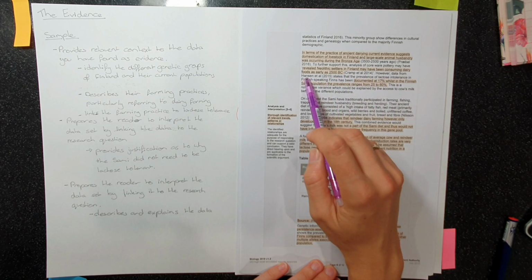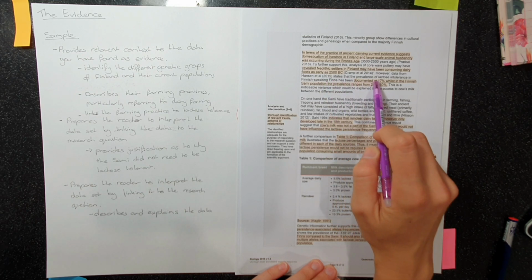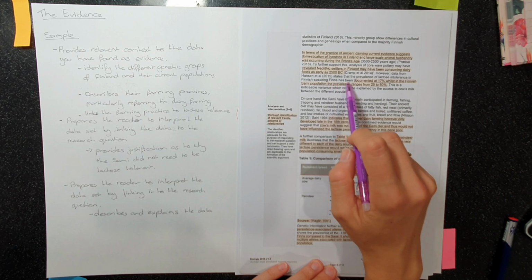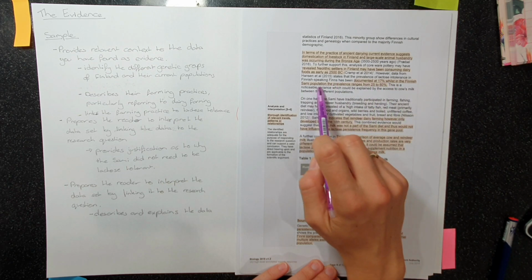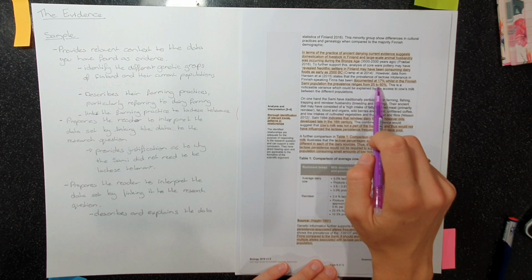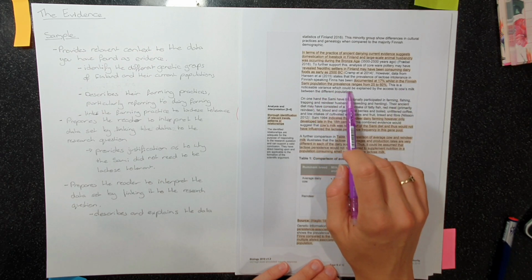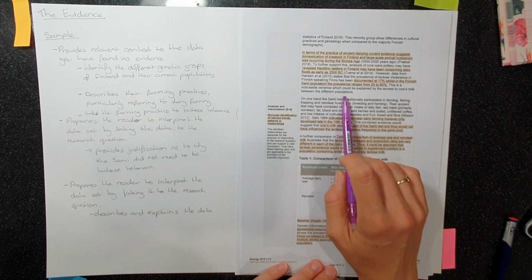However, data from Hansen et al. 2015 states that the prevalence of lactose intolerance in Finnish-speaking Finns has been documented at 17%, whilst in the Finnish Sami population, the prevalence ranges from 25 to 60%. This is a noticeable variance which could be explained by the access to cow's milk between the different populations.